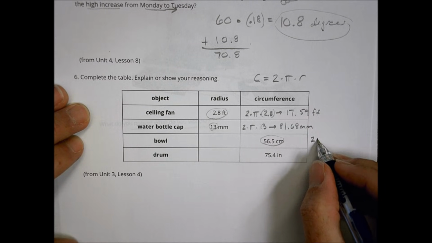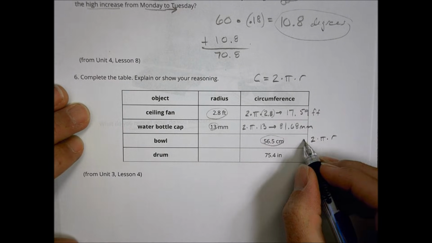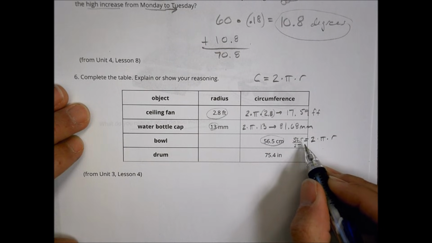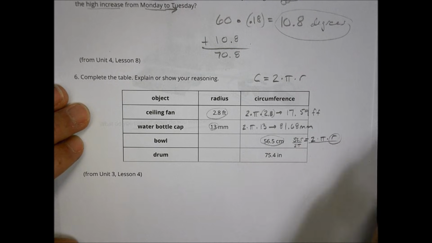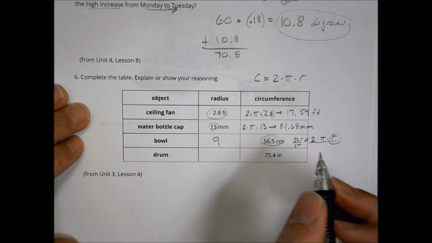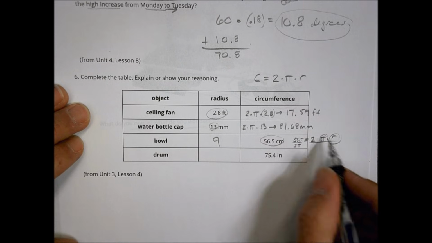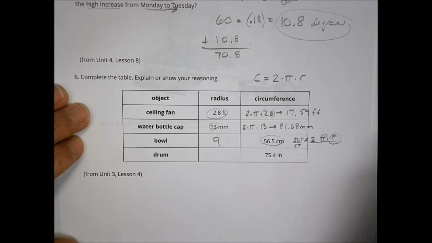Now to go the other way, in this case they give us the circumference. That means I'm going to do 2 times pi times r, and we're going to solve for r, setting this equal to 56.5 and working backwards. If I divide by 2 and divide by pi, 56.5 divided by 2 pi will leave me with the r. In that case we're going to get something that's about 9. We're looking for whole numbers because we're probably just using an approximation for pi. Looking at the next one.